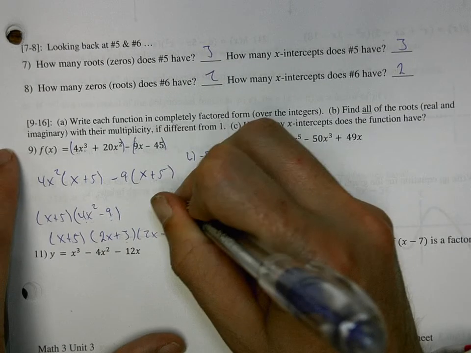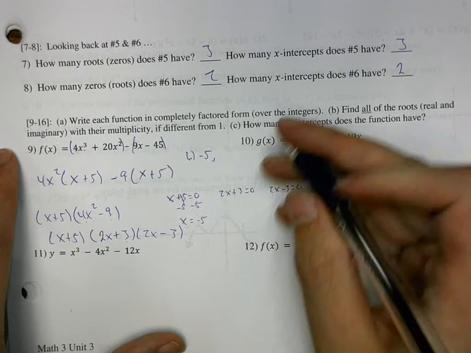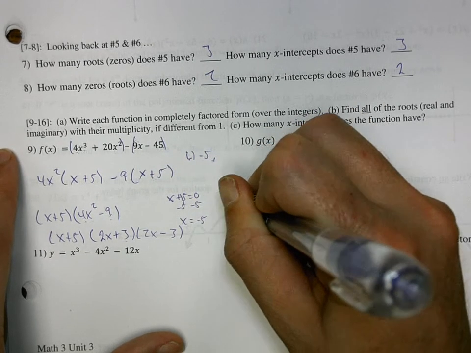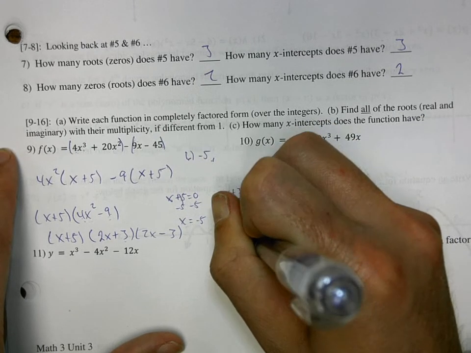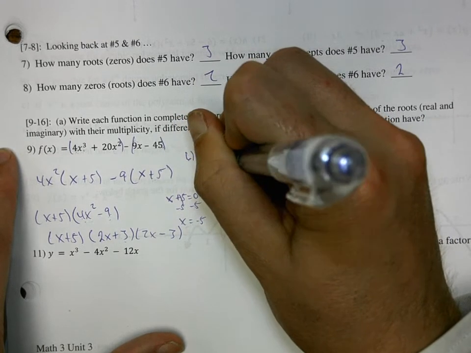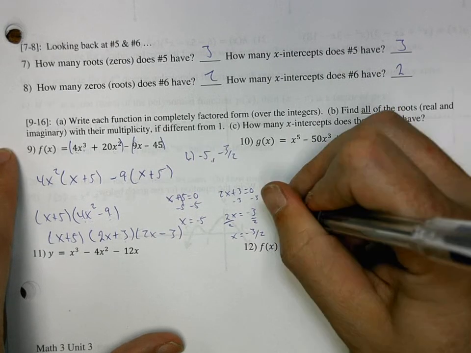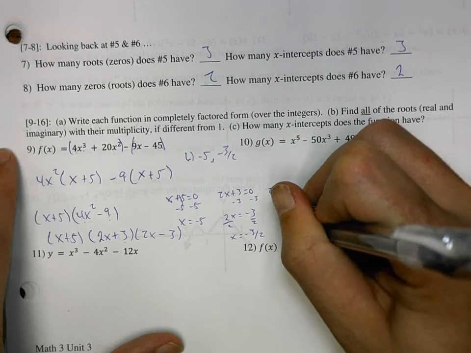So when you subtract 5 from both sides, you get x equals negative 5. That's your first root. Subtract 3 from both sides, you get 2x equals negative 3. Divide both sides by 2, x equals negative 3 halves. That's another root. And then you add 3 to both sides, 2x equals 3. Divide both sides by 2. x equals 3 halves.